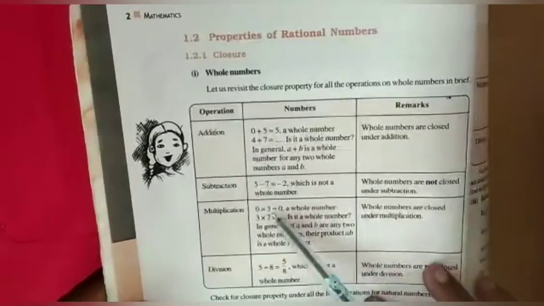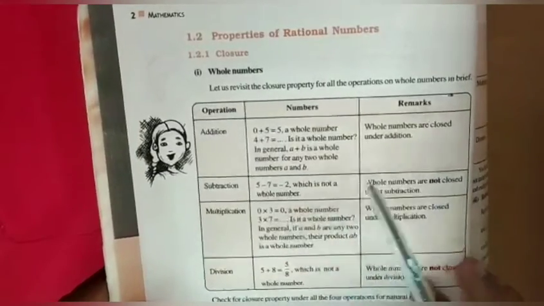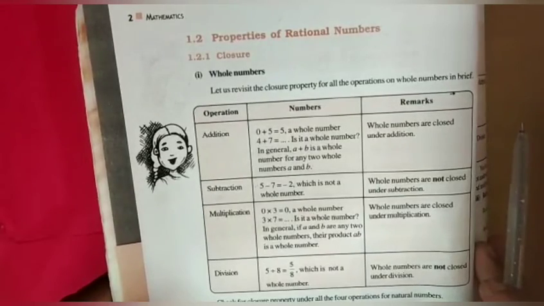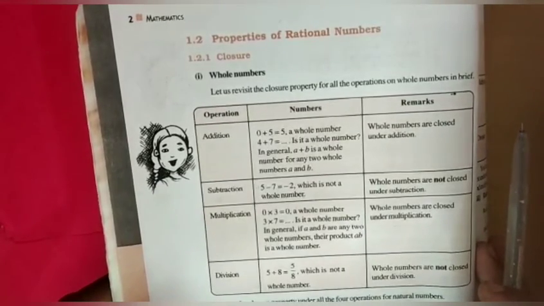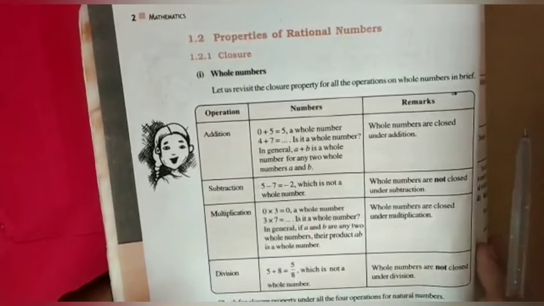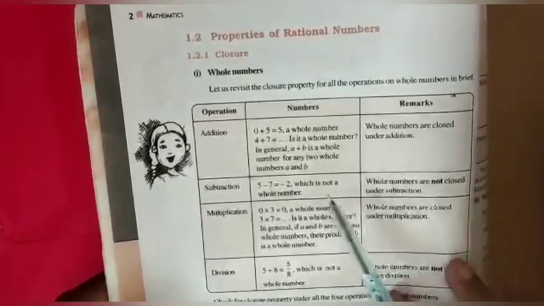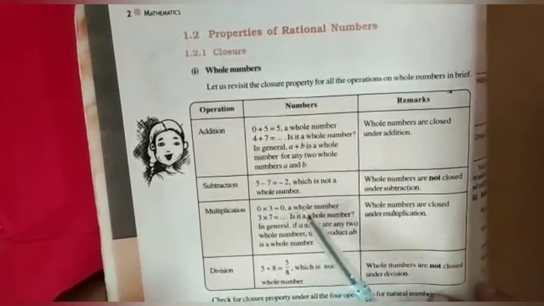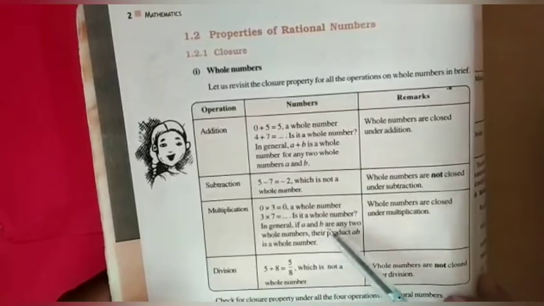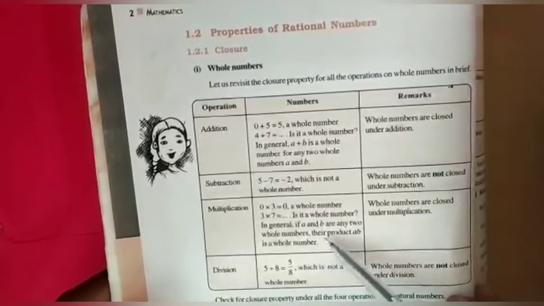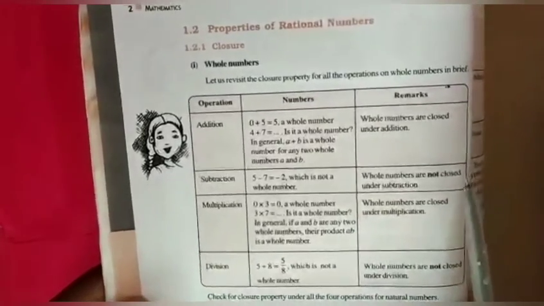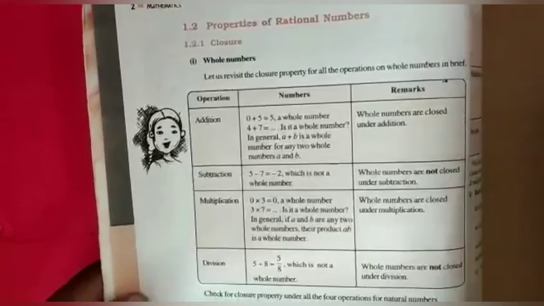0 into 3 is 0. We know that 0 into anything is 0, a whole number. So 0 into 3 is equal to 0, which is a whole number. Now 3 into 7, 3 sevens are what? Is it a whole number? Yes, 3 sevens are 21, so it is a whole number. In general, if a and b are any two whole numbers, their product ab is a whole number. So whole numbers are closed under multiplication.